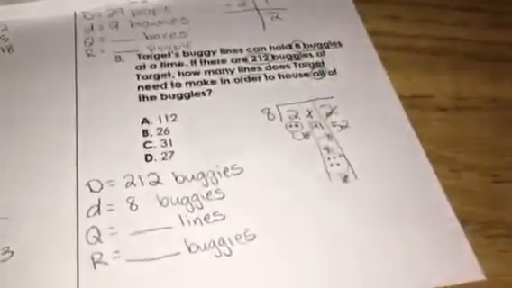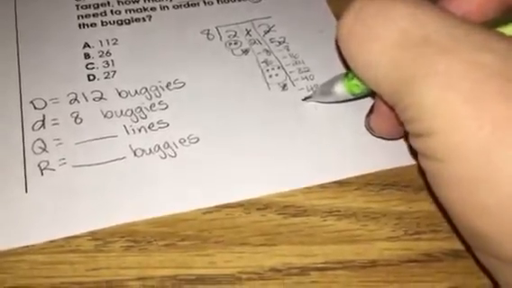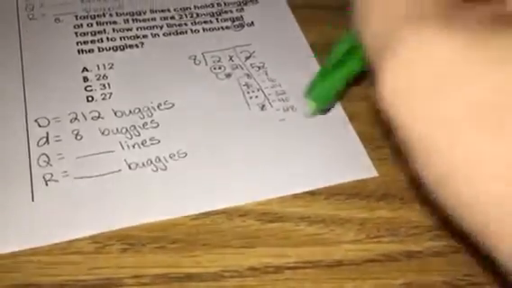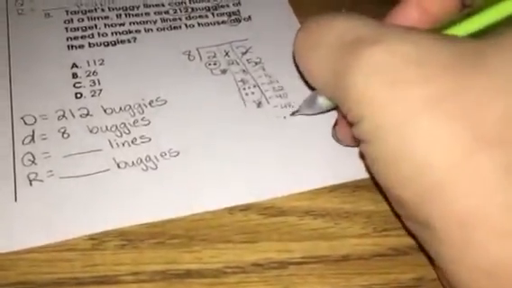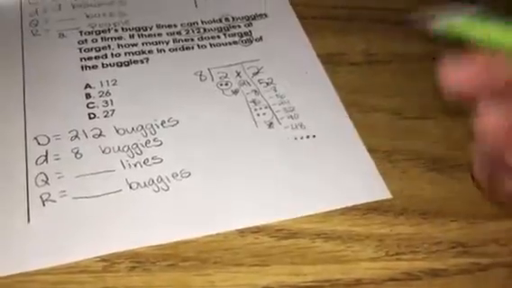So when we do that, we have 8, 16, 24, 32, 40, 48, 56, but that goes over, so we cannot go 1 more. So now we got to draw our stones. So 48, 49, 50, 51, 52. So that leaves a remainder of 4.